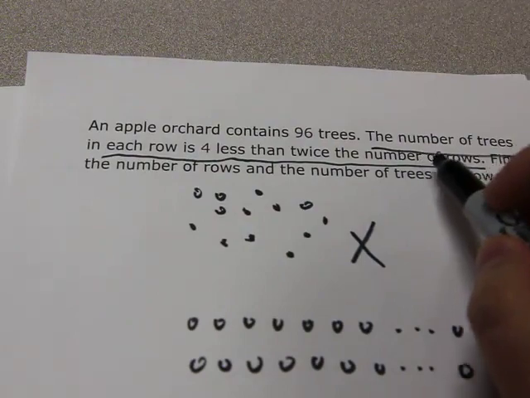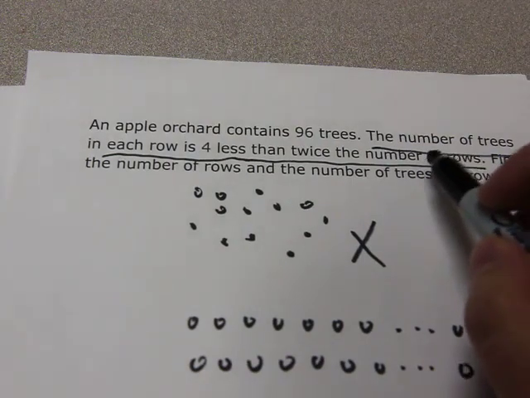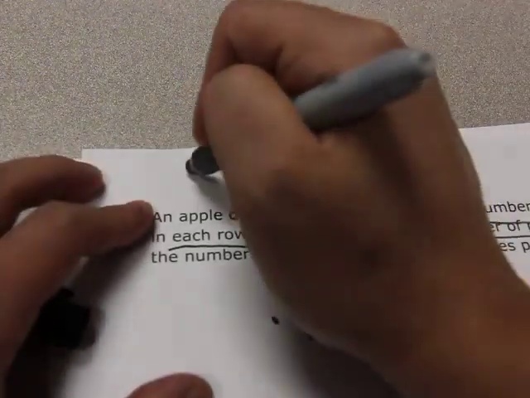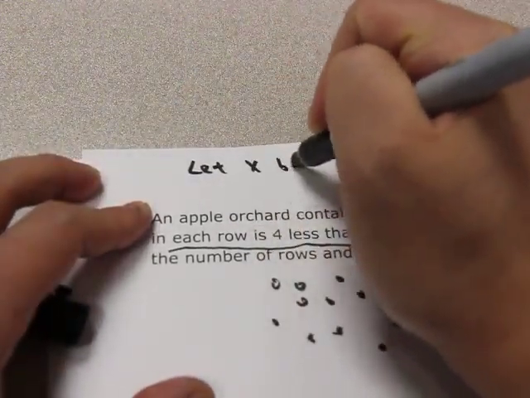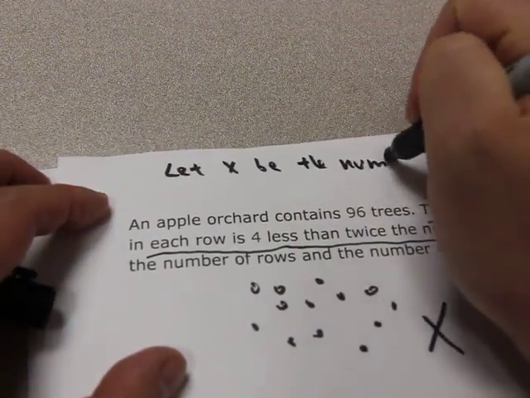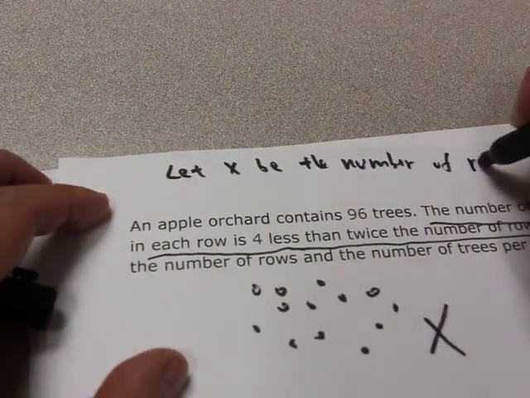Since the number of rows is at the end of this sentence, we let x be the number of rows.